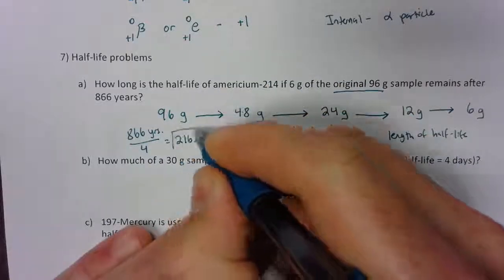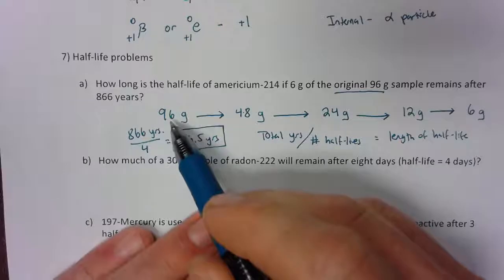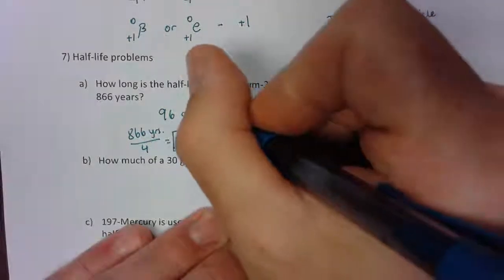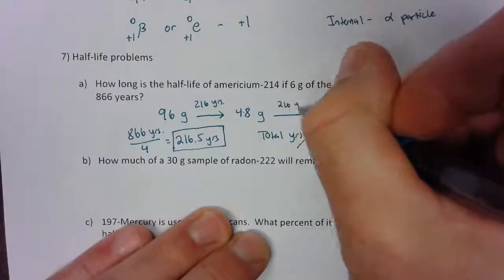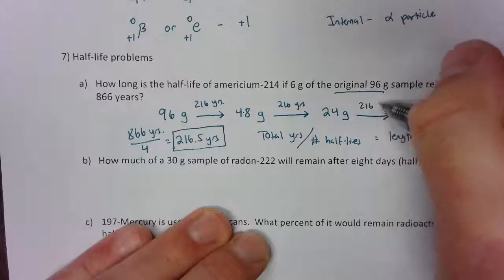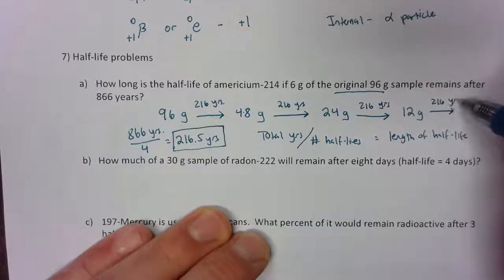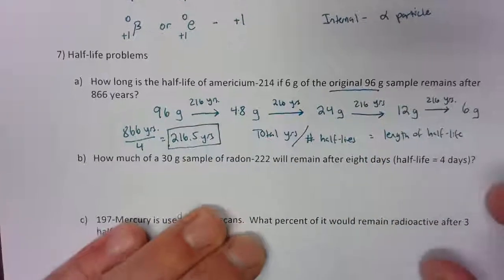So that means it takes 216.5 years for half of the sample to decay. So we could fill this in, 216.5 years. Each of these arrows represents 216.5 years. All right.